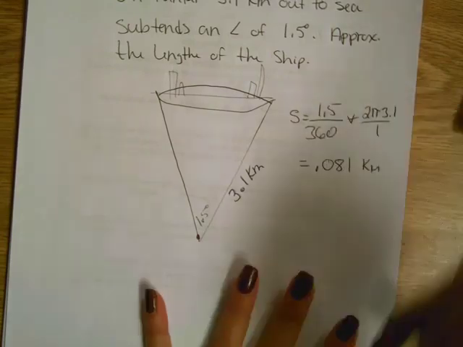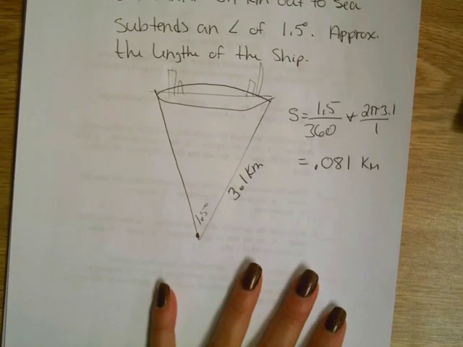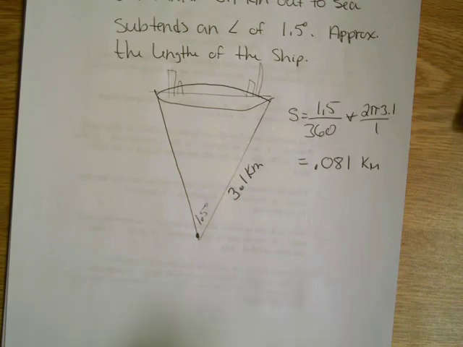Kilometers. So 81 meters, if we wanted to go back to what a ship probably is measured in, as meters. Okay, so that ends that section. There was the one set of story problems. I felt like I was going long on Friday, so I want to hit that.